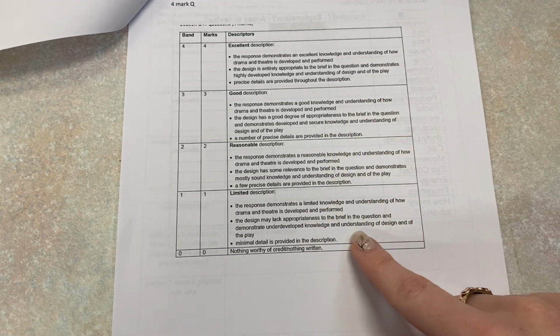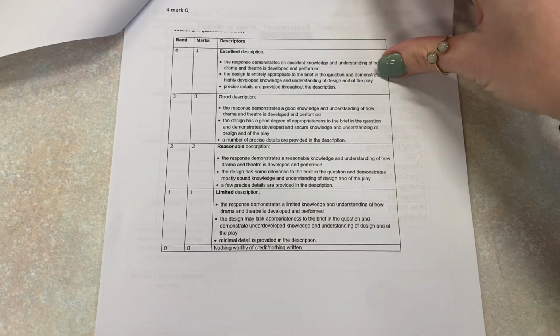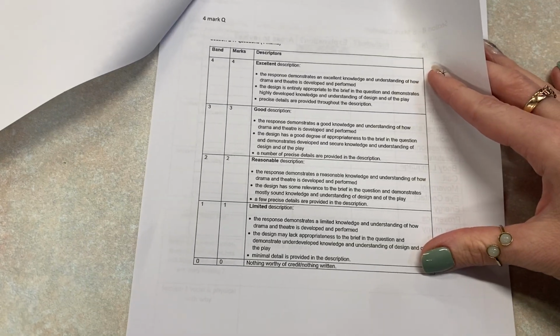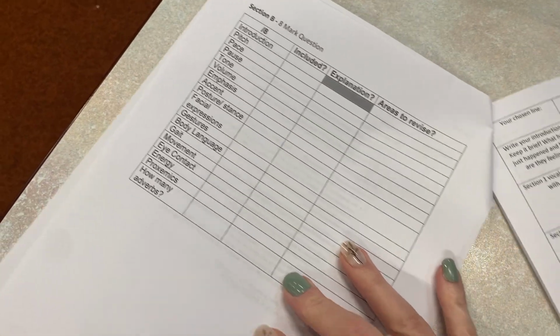You can also use this, the mark scheme the exam board give out for 4 mark questions, so you can have a look at where you think your answer might fall in that. And then you can also move on to the 8 mark questions.